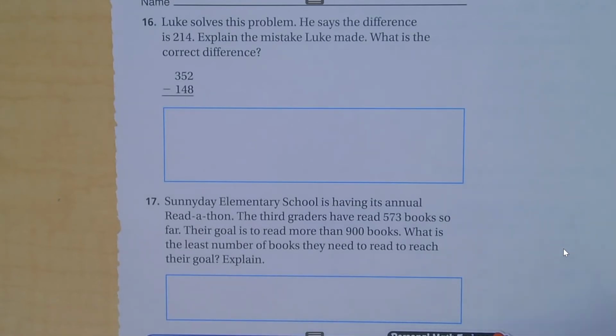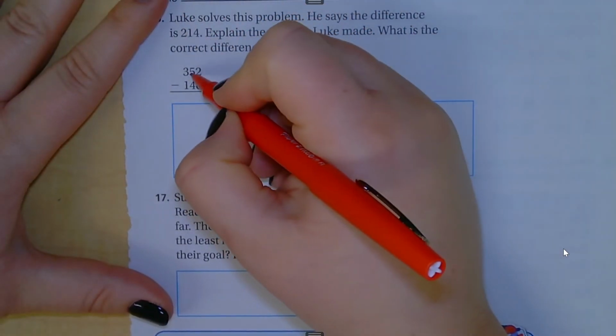Okay, Luke solves this problem. He says the difference is 214. Explain the mistake that Luke made. What is the correct difference? Okay, so the first thing we need to do is let's solve this problem. So let's solve it.